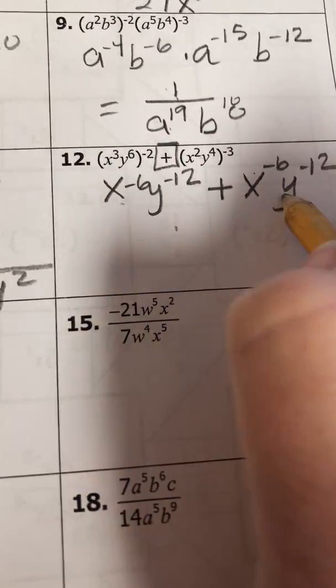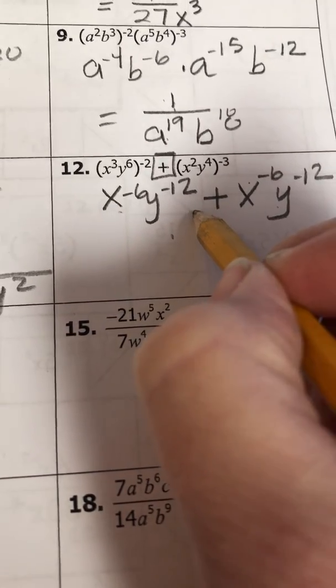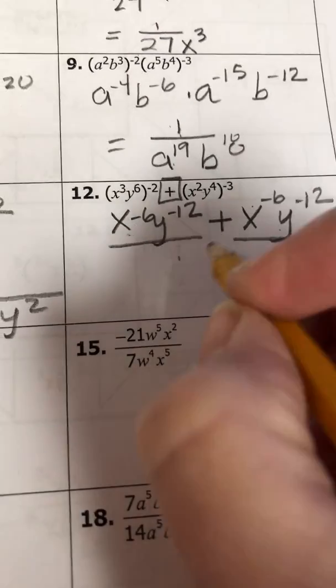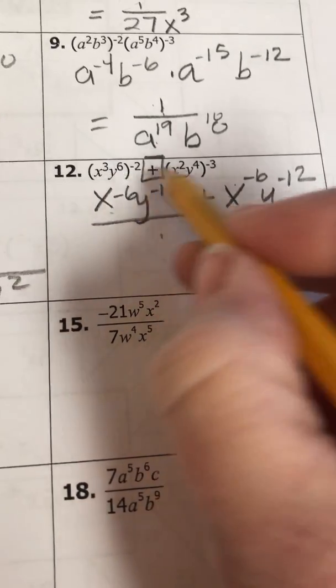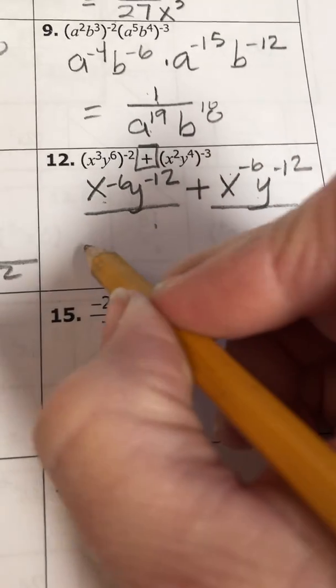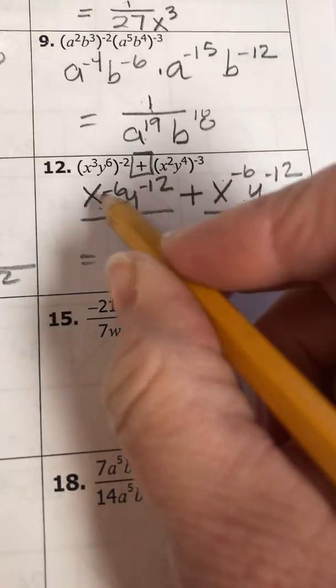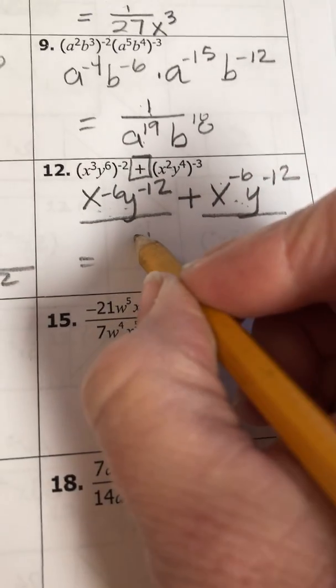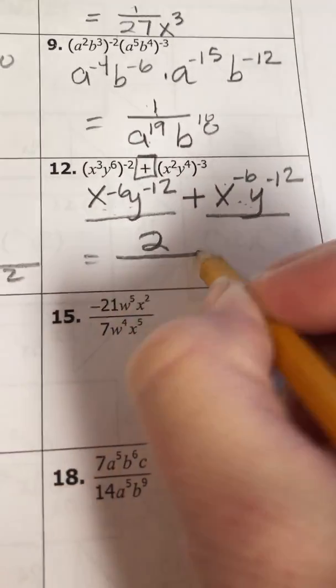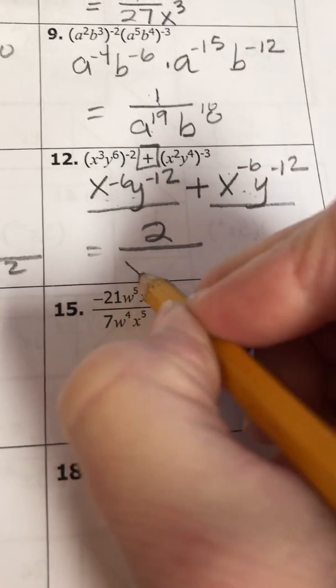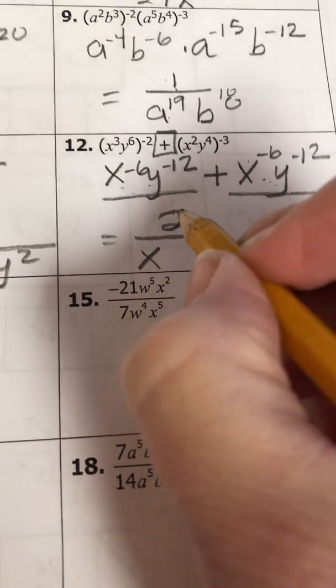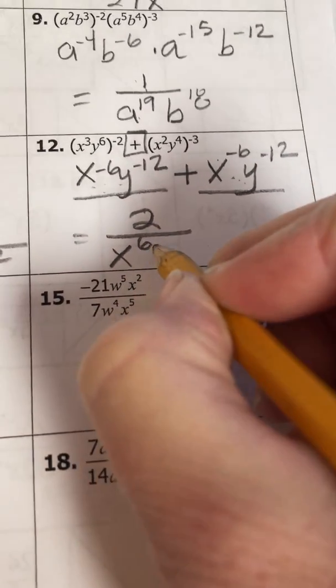And remember, I'm adding, so do I have like terms here? I do. Remember, I need like terms when I am adding or subtracting monomials together. I end up with, in essence, 2 of these whole things, right? 2 of those. But then I remember I want all of these as positive exponents. So I'm going to bring everything else down.